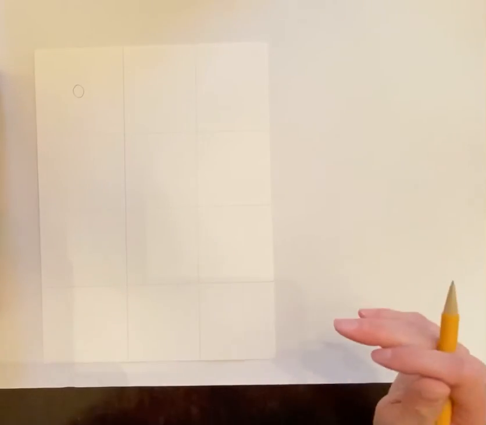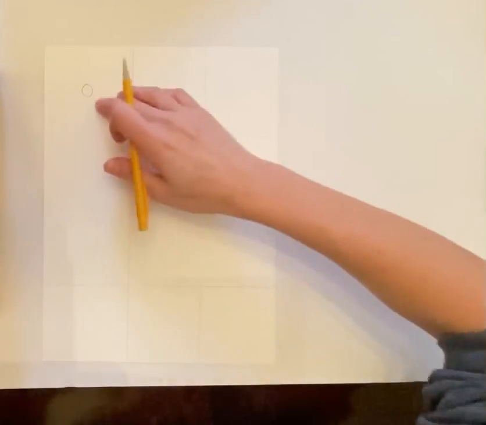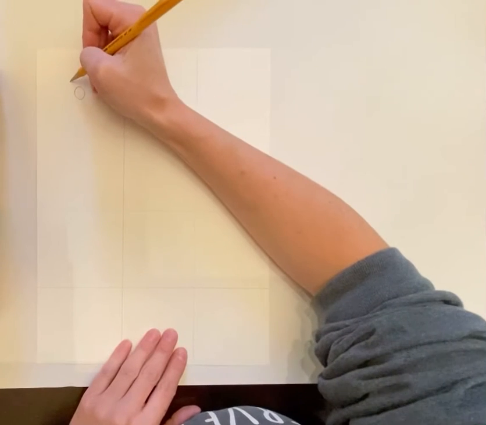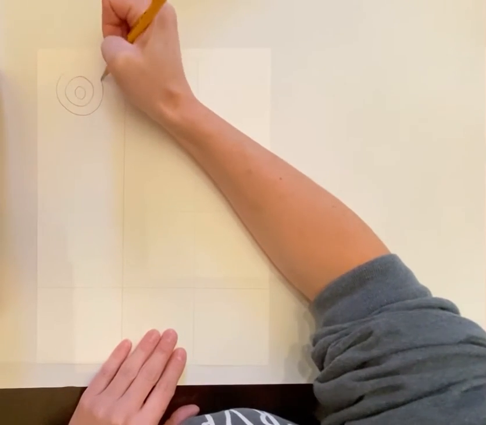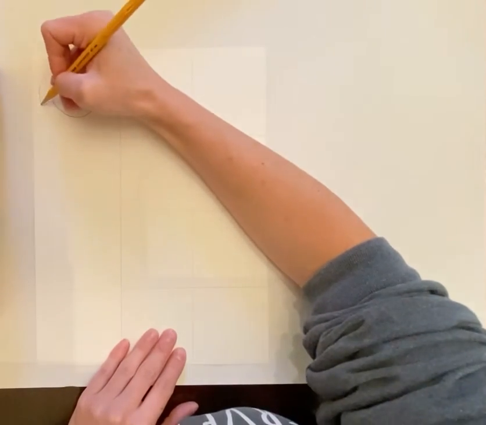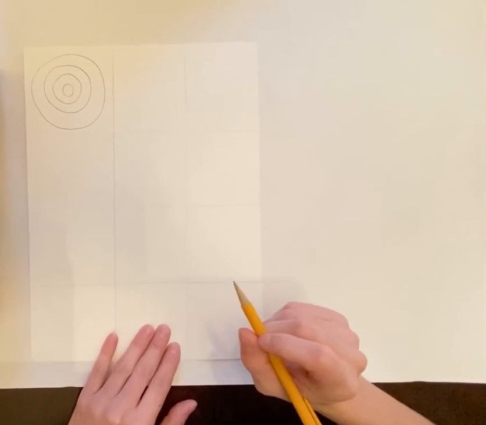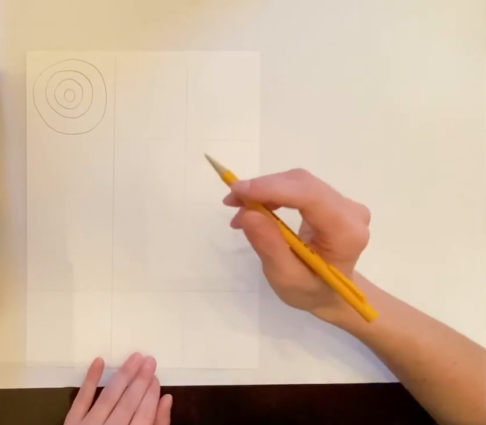But I've created this grid on my paper using a ruler, and in each square, what I will do is have one circle inside of another circle, inside of another circle. Okay, now I was actually doing something that is a no-no. Do not press down hard with your pencil when you're doing this.